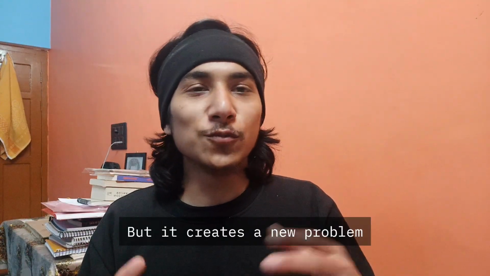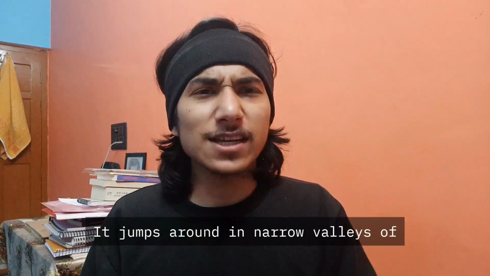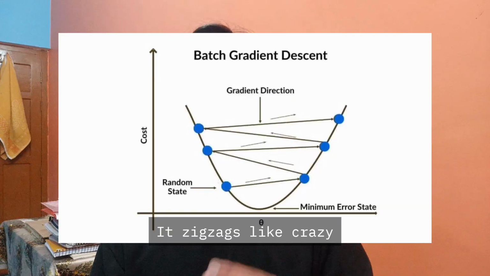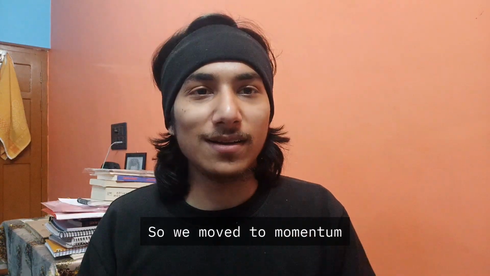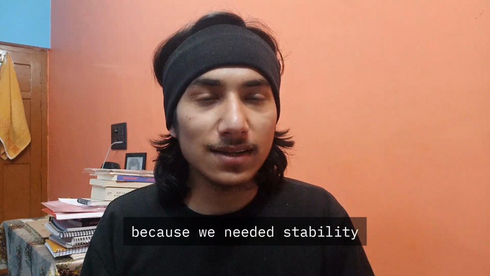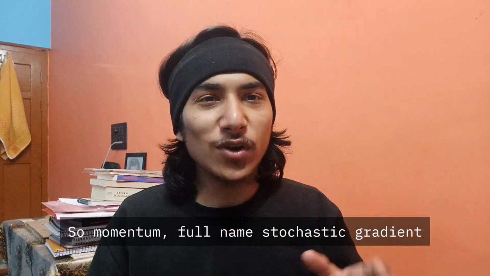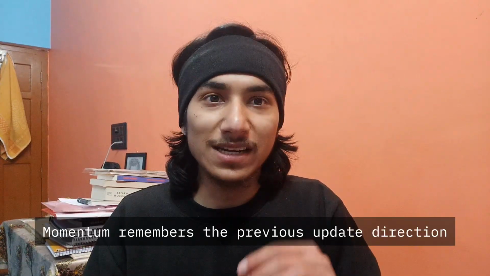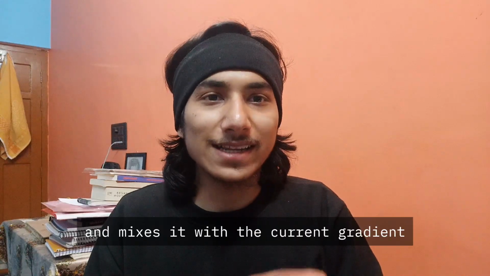But it creates a new problem. SGD is noisy. It jumps around in narrow valleys of loss weight graphs. It zigzags like crazy. So we move to momentum because we needed stability and smoother updates. So momentum, full name stochastic gradient descent with momentum. Momentum remembers the previous update direction and mixes it with the current gradient.